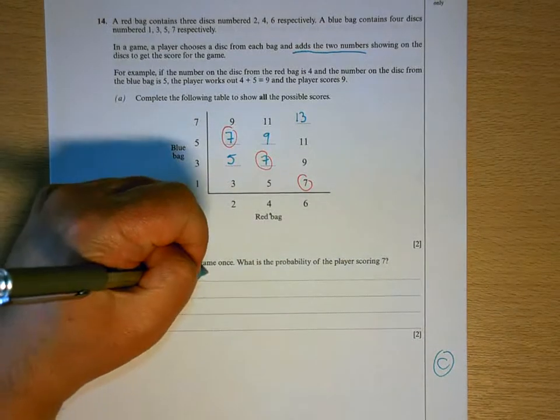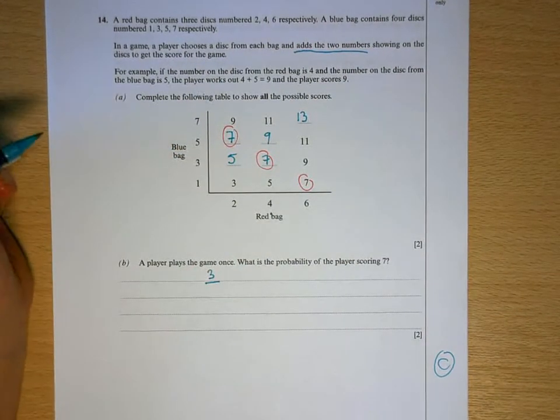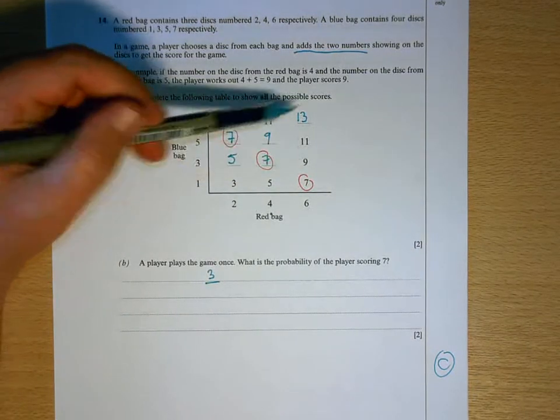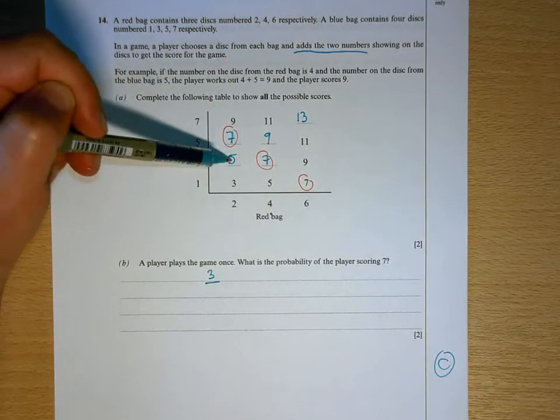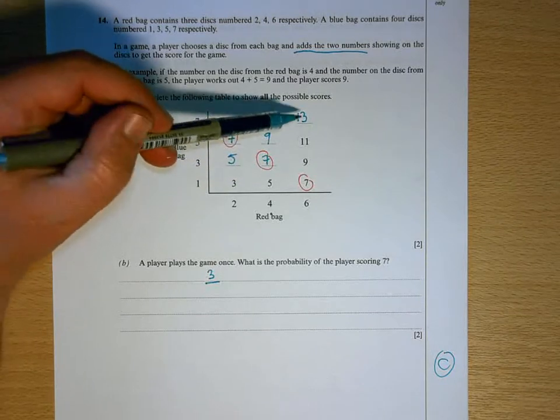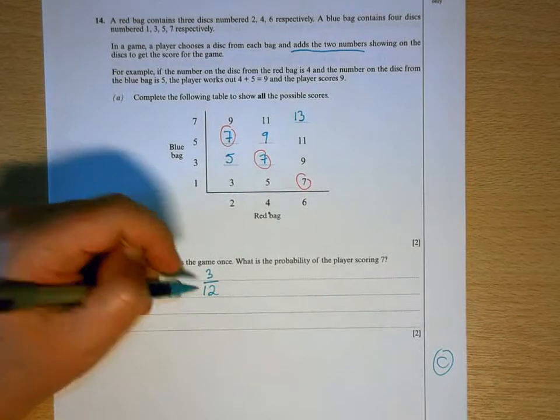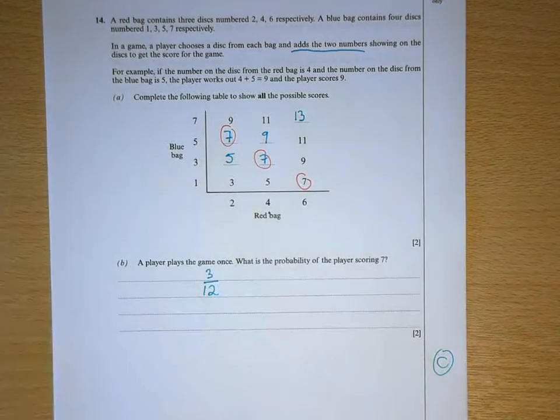So the probability will be 3. It's always given as a fraction now, out of the total possible scores, which would be 1, 2, 3, 4, 5, 6, 7, 8, 9, 10, 11, 12. 12 possible outcomes, 3 of them are 7, so the probability of scoring a 7 is 3 out of 12. And there you go, we're into the C's.